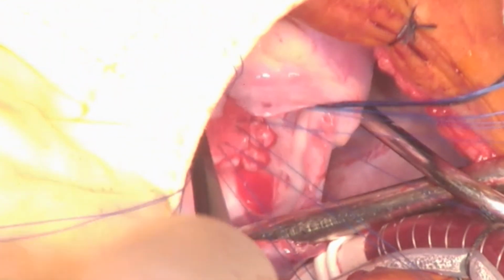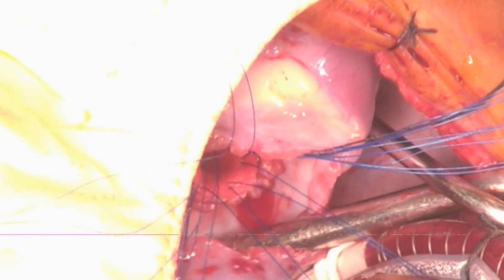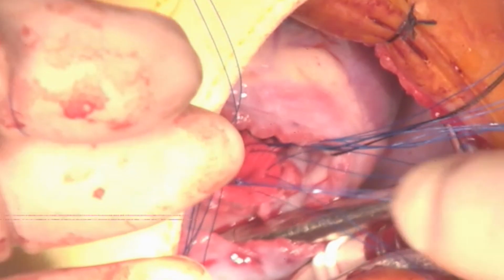The patch is then parachuted down into place and the sutures are tied.